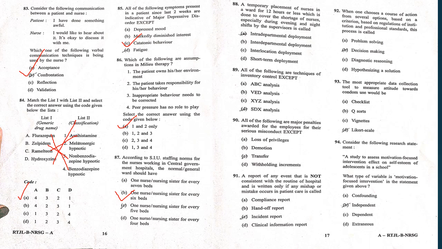88 a temporary placement of the nurse in the ward for the 12 hour or less which is done to cover the shortage of the nurse, এটা হলো intra-departmental deployment. All the following technique inventory control, এটা SDX analysis. All of the following are the major penalties, এটা হলো loss of privilege. A report of any event that is not consistent within a routine of the, এটা হলো incidental report.